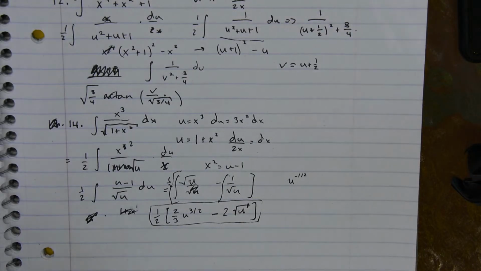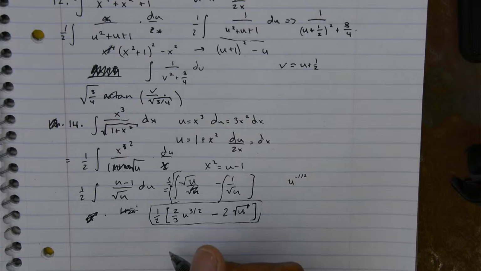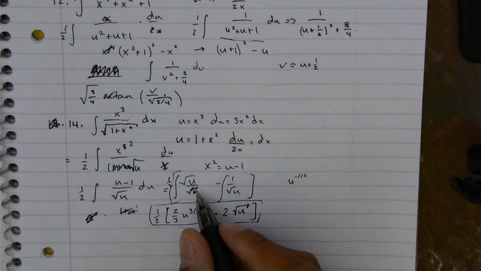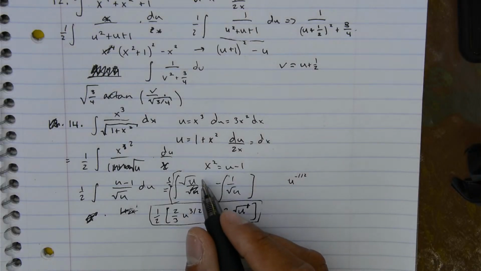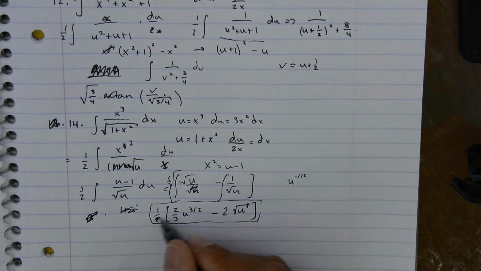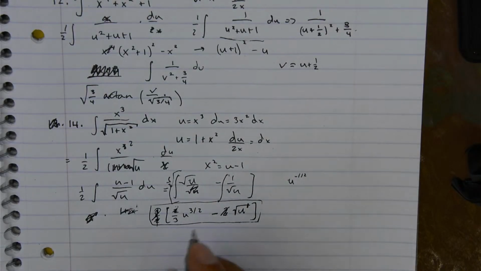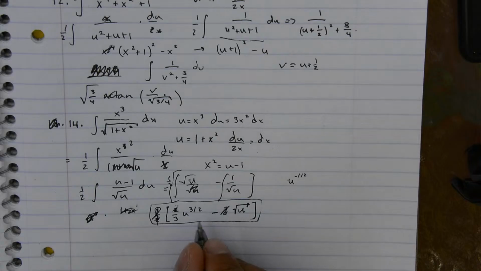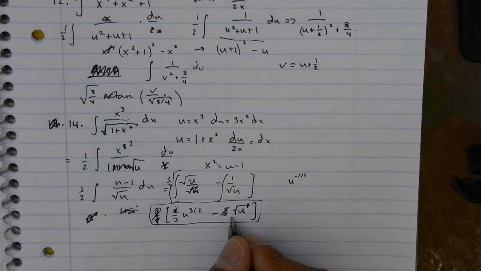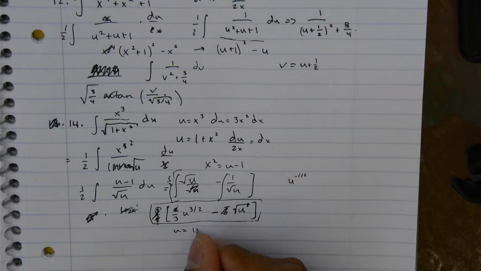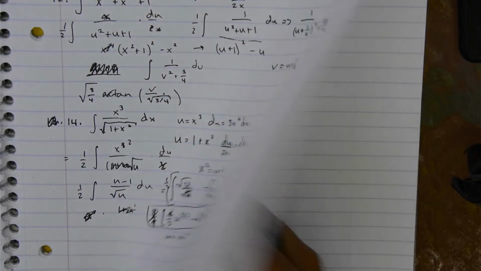Is that right? Let me just double check that. Wait, is it 1/3? Oh yeah, it's 1/3 because this cancels this, and this cancels this. Okay, so we can just get rid of that. So it's 1/3 u to the 3/2 minus u to the 1/2. And then you just plug in u equal to 1 plus x squared. All right, so that one's it.